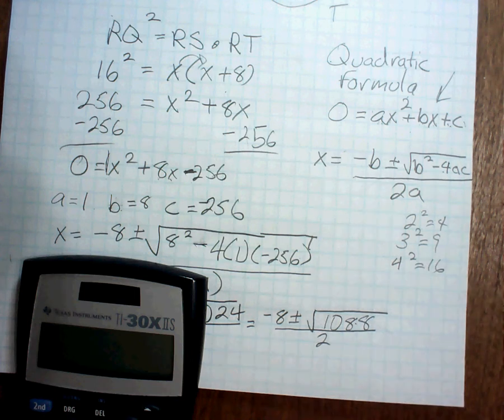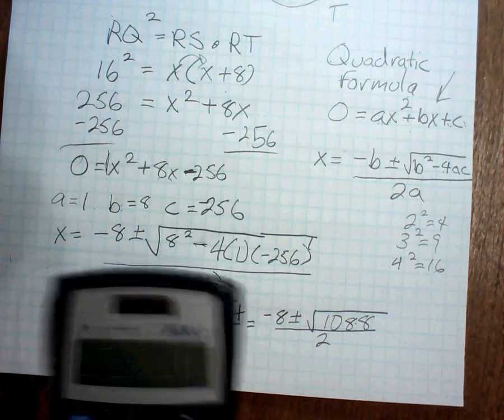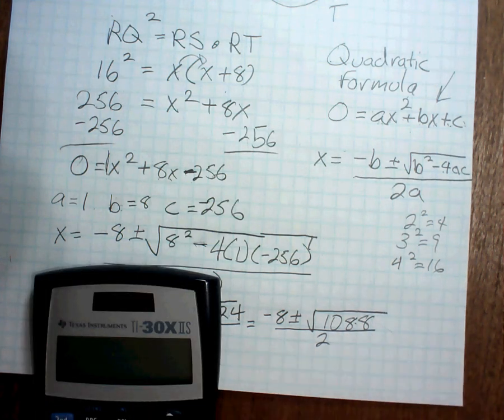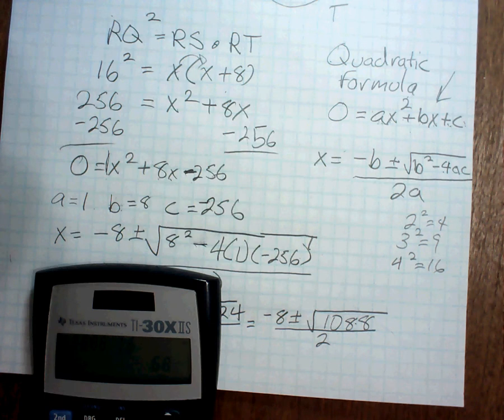And so I think 4 squared goes into this, so let's see. In other words, does 16 go into 1,088? 1,088 divided by 16 equals 68. So 16 goes into it for sure. It goes into it 68 times.